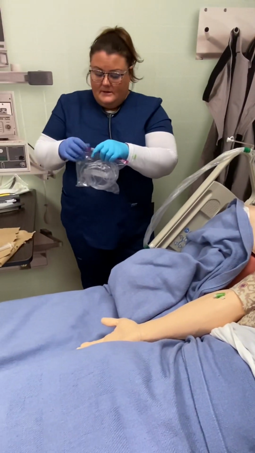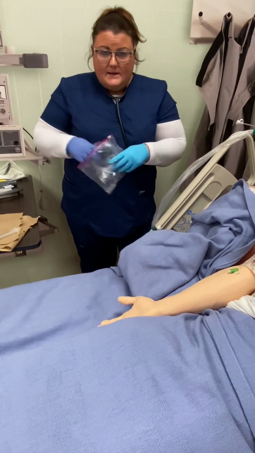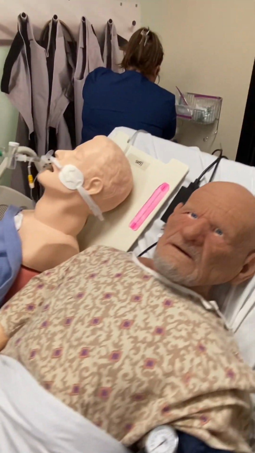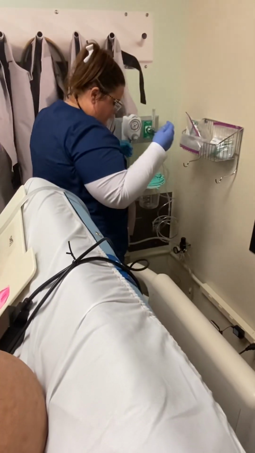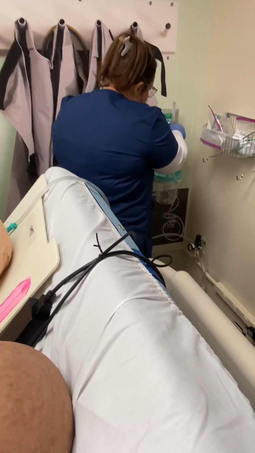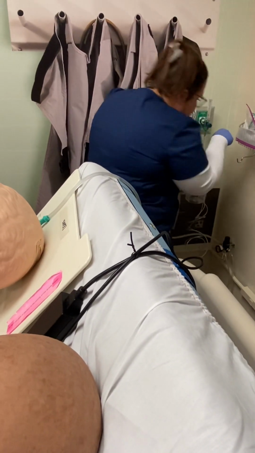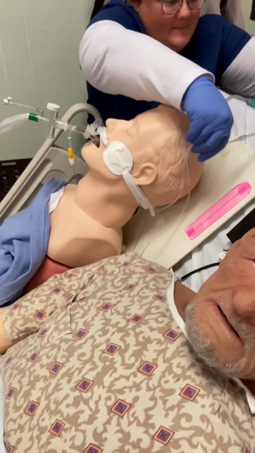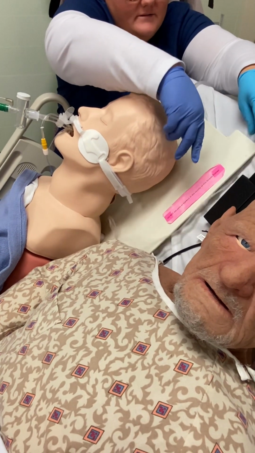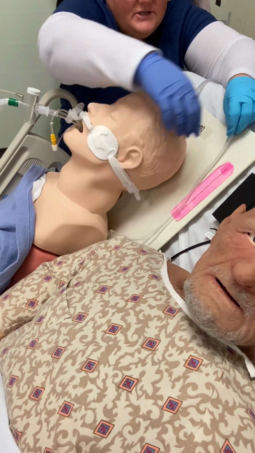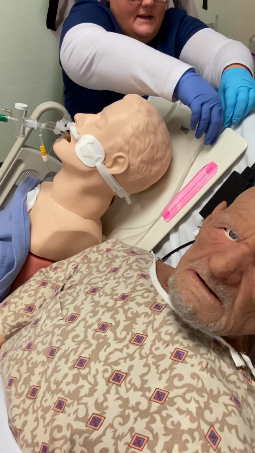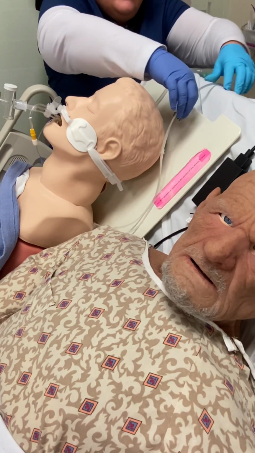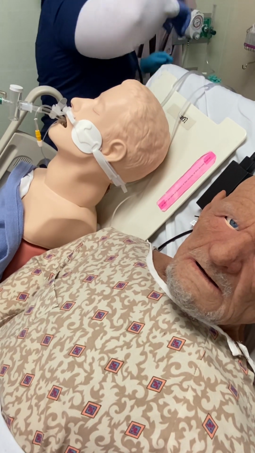So I'll get my nasal cannula ready. Lord, I'm like a bull in a china shop. Okay. All right. I'm gonna have my cannula over here. Sit it there. And I would make sure that it's in the packaging, obviously in a safe place. There. Doesn't want to stay. Okay. There we go.